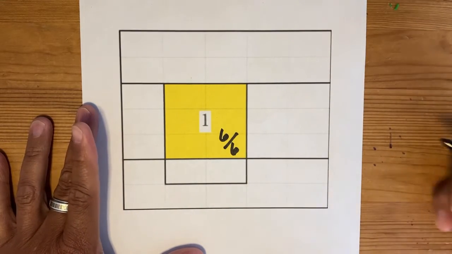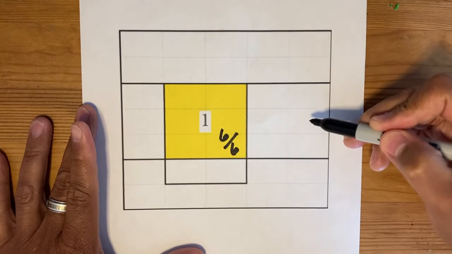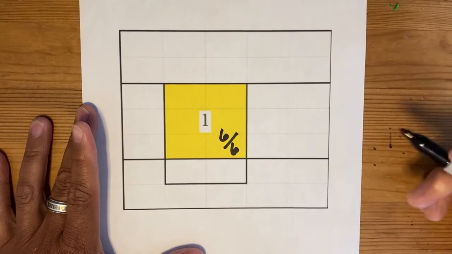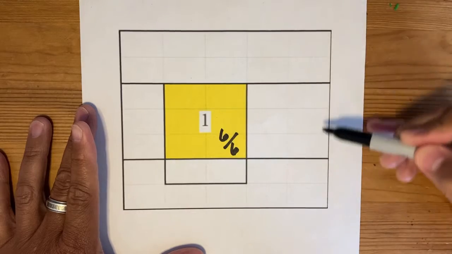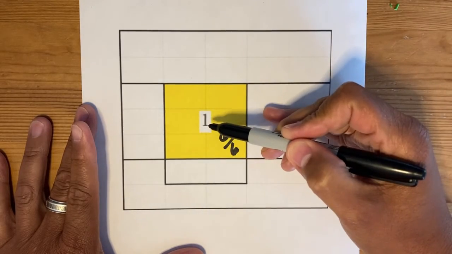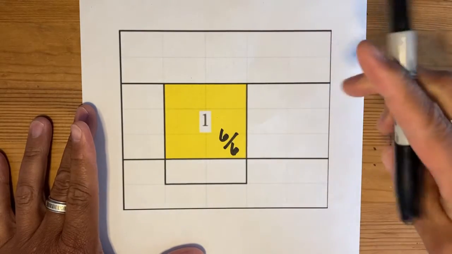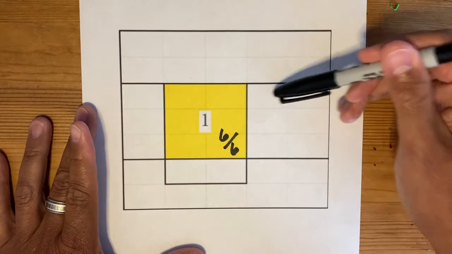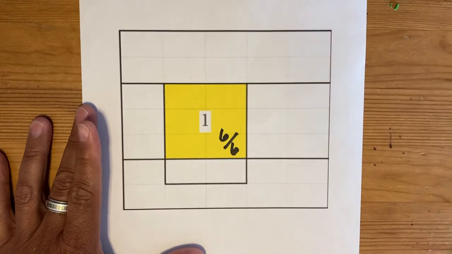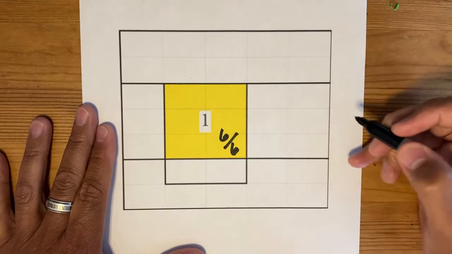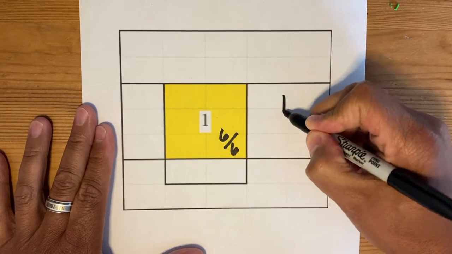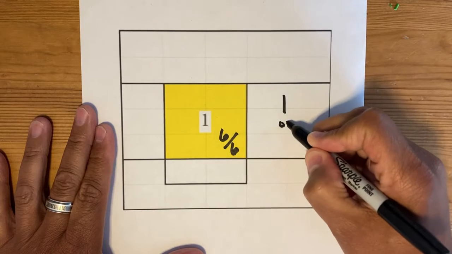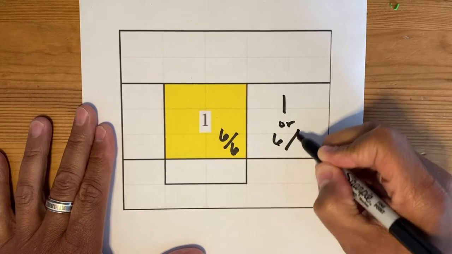Now, I think I'm going to go to this region next, because one of the things I notice is this region here seems to be the same size as this region. There's 1, 2, 3, 4, 5, 6 boxes there, and 1, 2, 3, 4, 5, 6 boxes there. It's the same size. So I could call this 1, or I could call it 6/6.